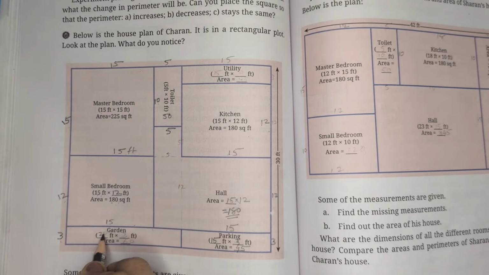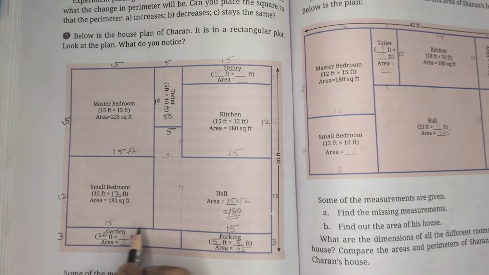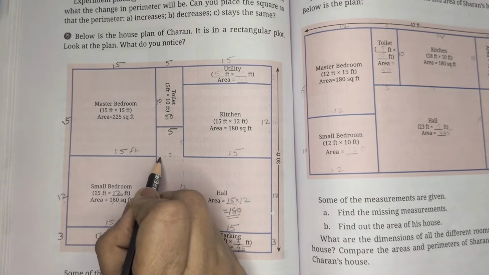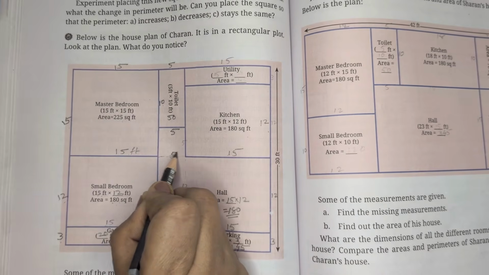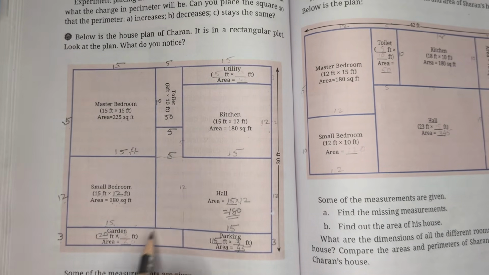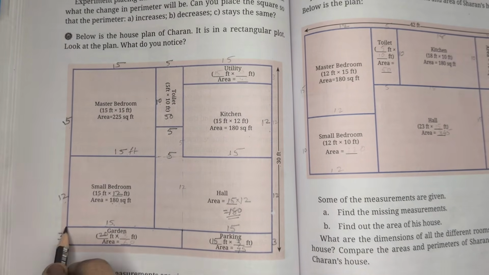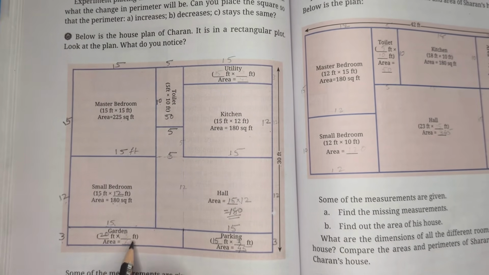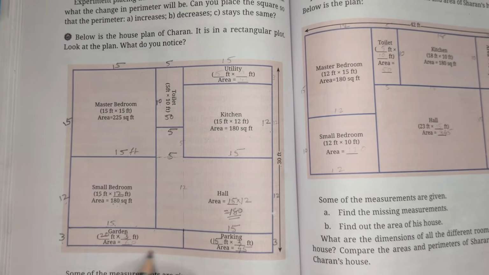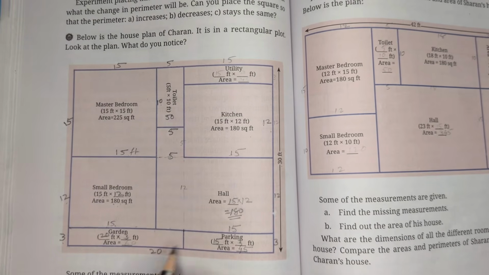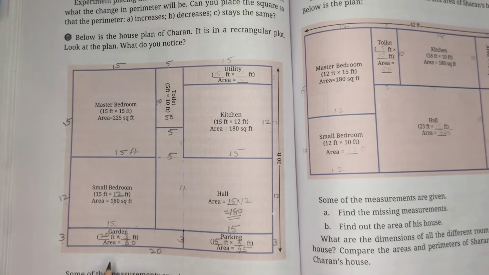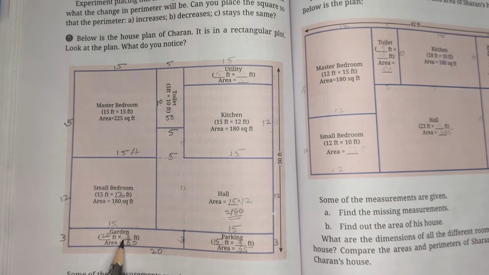Area of the garden here. This length till here, here 15 and that plus this much more, that is 5. So 15 plus 5, it will come till here. From here till, that is 20, that into width 3. That means length is 20, width is 3. So 20 into 3, 60 square feet is the garden.